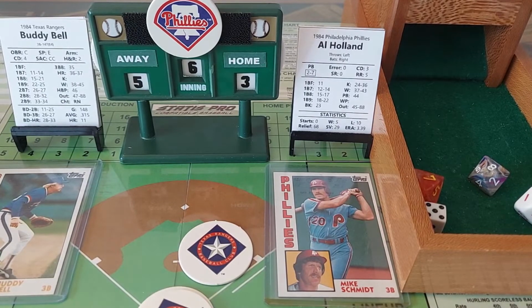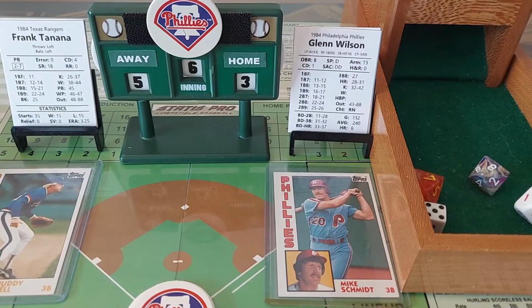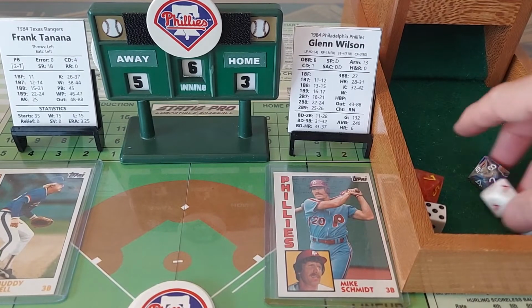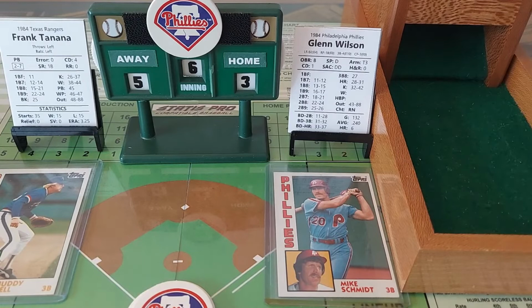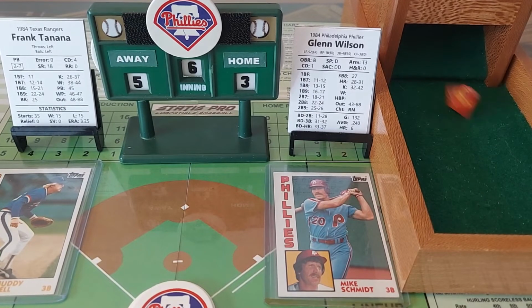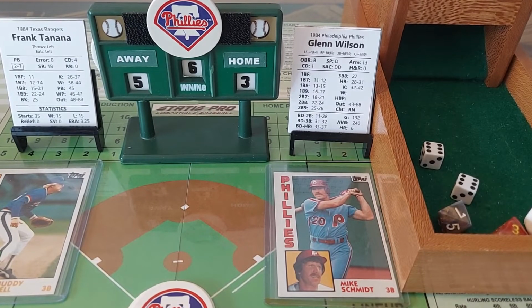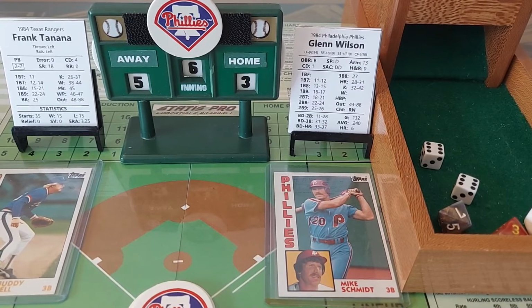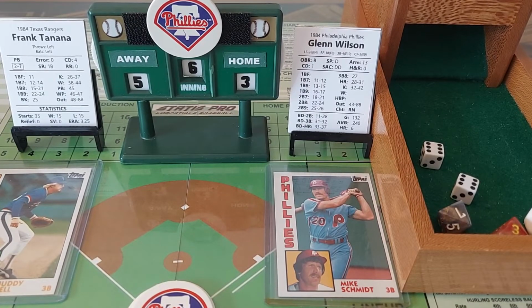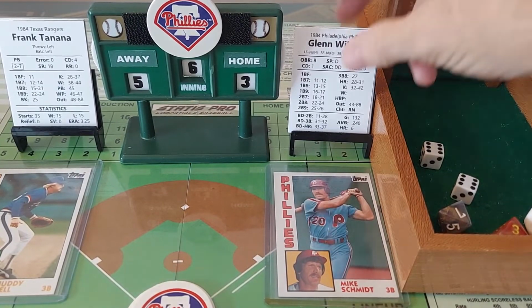We go to the bottom of the 6th inning. Texas 5 and Philadelphia 3. Frank Tanana comes out to pitch the bottom of the 6th inning, and Glenn Wilson leads off. Then we have De Jesus and probably a pinch hitter for the pitcher. Here's the pitch to Glenn Wilson. 12 off the batter card, and 37 is a swing and a miss, strike 3. Wilson makes the U-turn back to the dugout.